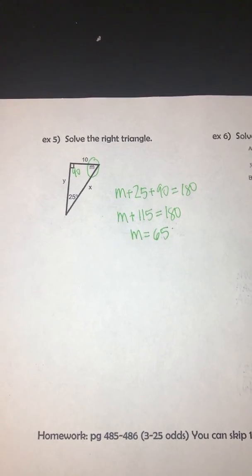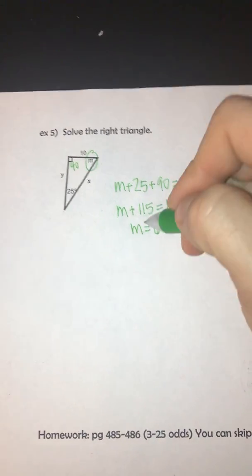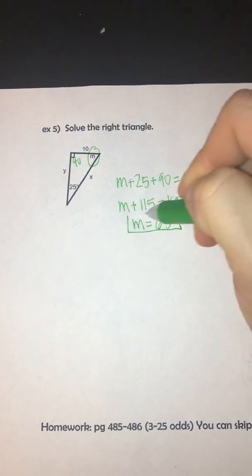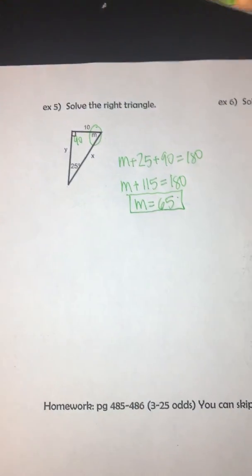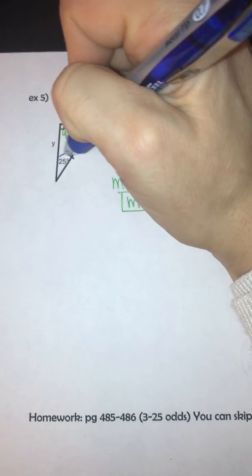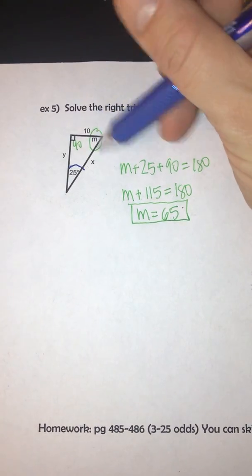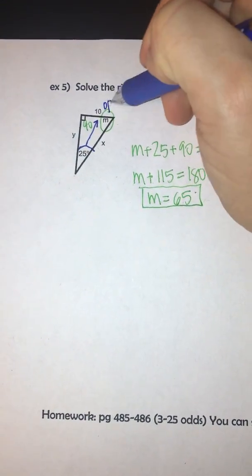So there's our angle. So now we know angle M. So we are part of the way done solving the right triangle. Now I have to find all the missing sides. Now I'm going to label everything based off this 25. Now, if you wanted to use 65, now that we know that, you could, and that might even be easier, but I'm going to stick with this.